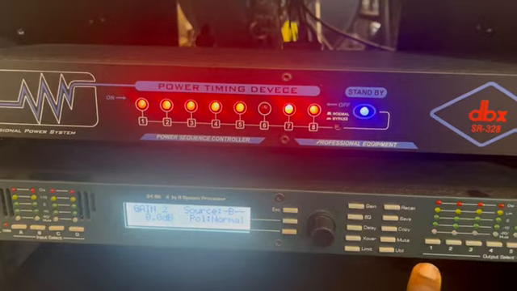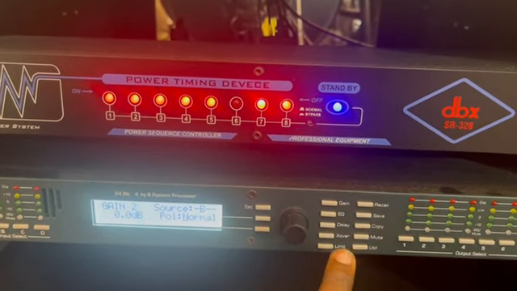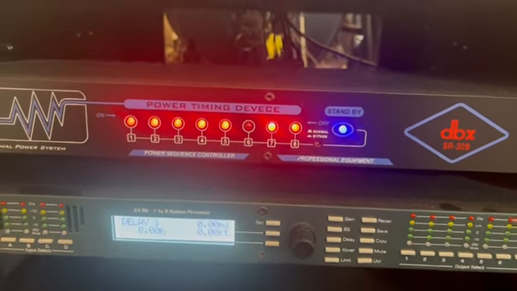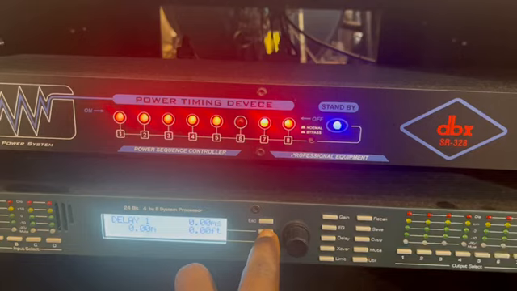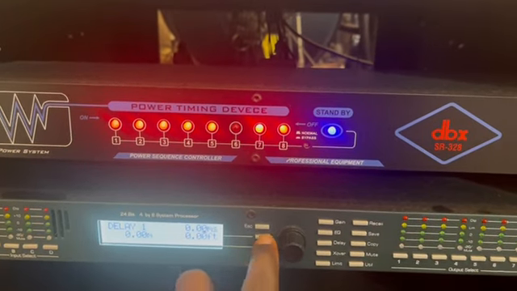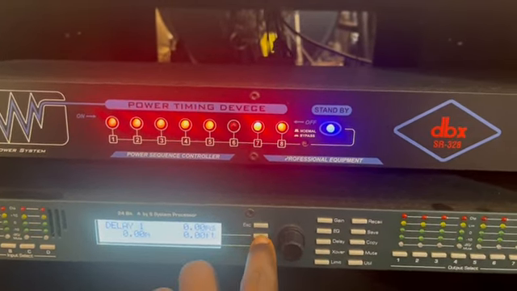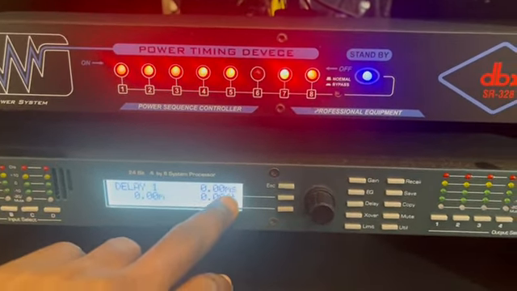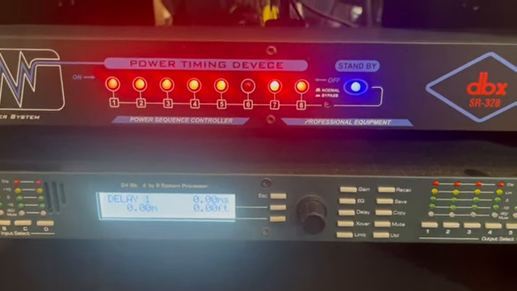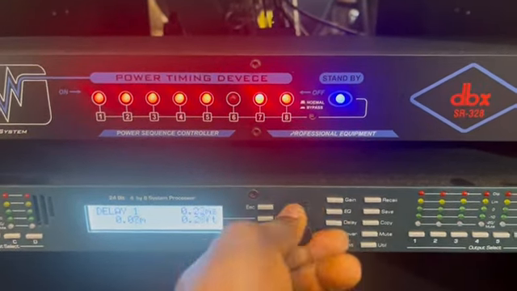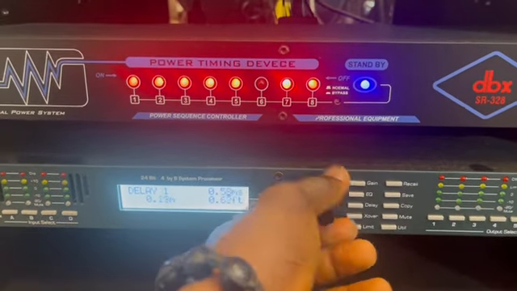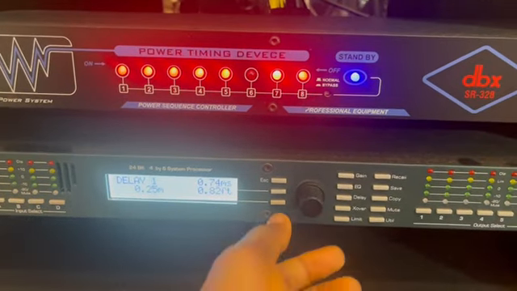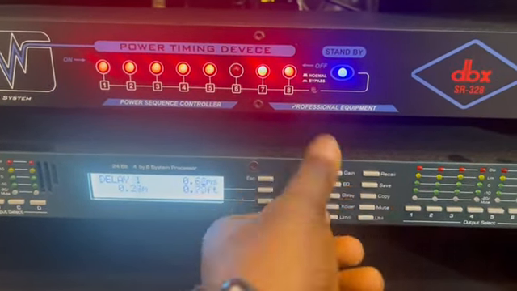Okay, right now, what else? Let's do delay. You select the channel you want, you click on the delay, and bam, it's there. You can use this button here to toggle between the up and down. And this delay shows milliseconds, meters, and feet. So the delay you want to turn depends on what you want to do. Okay, so that's it.